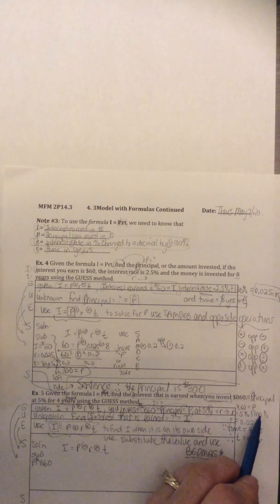The 5% equals R, but R, remember, is an interest rate divided by 100%. So R is 0.05. You have to divide by 100%. So the R value there is 0.05, and the time in years is 4 years. T is equal to 4 years, okay?